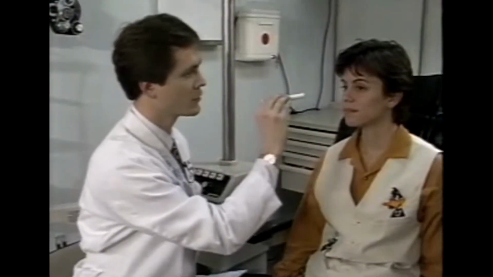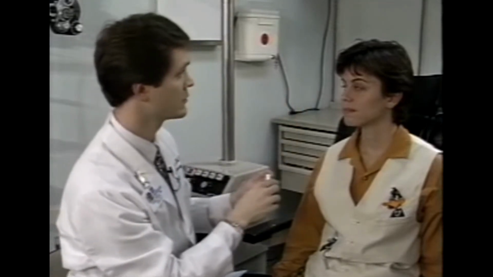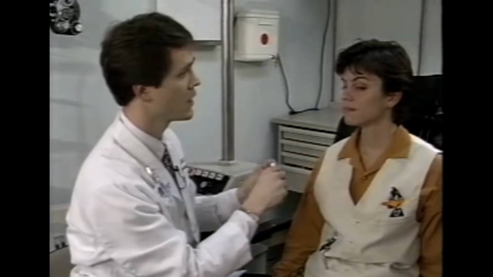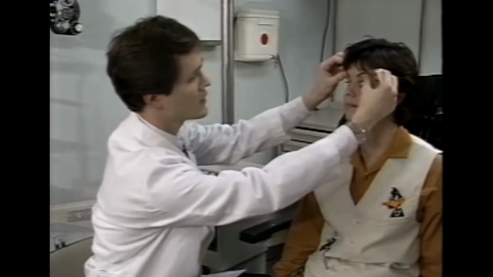Use your penlight to illuminate each of these structures. Then have the patient look right, left, up, and then down, while you inspect the conjunctiva and the sclera. Next, you will perform direct ophthalmoscopy to assess your patient's ocular media and retina.